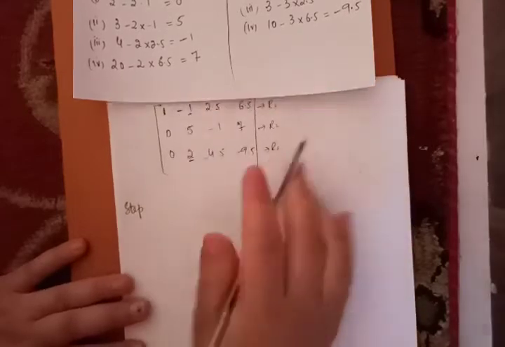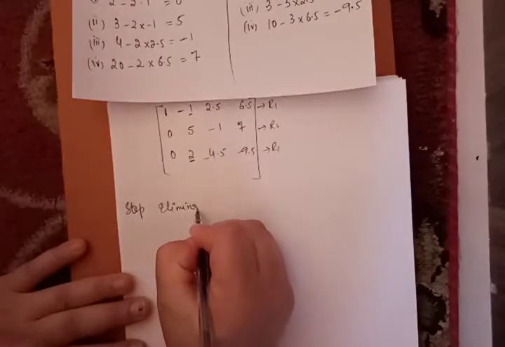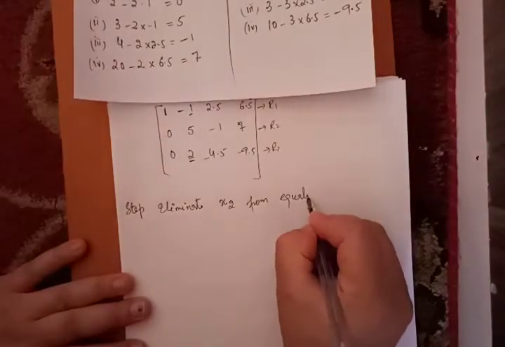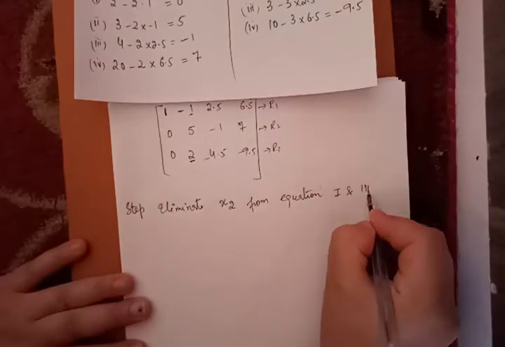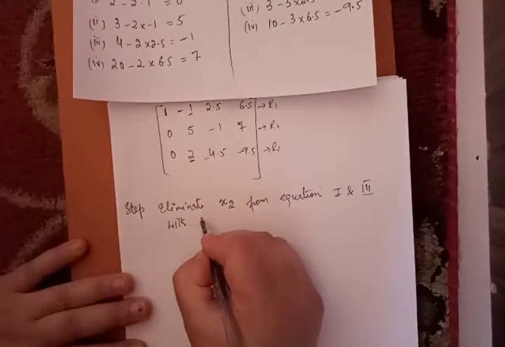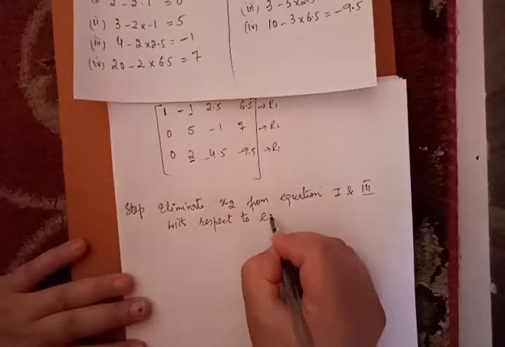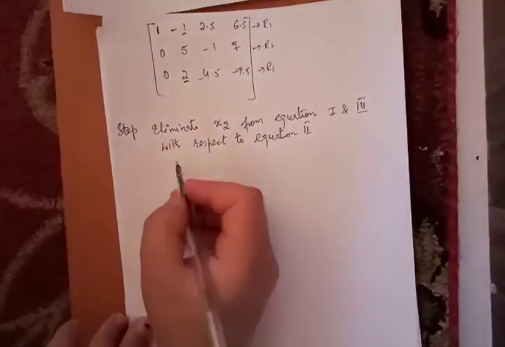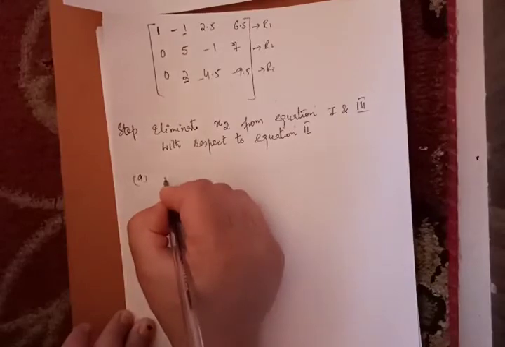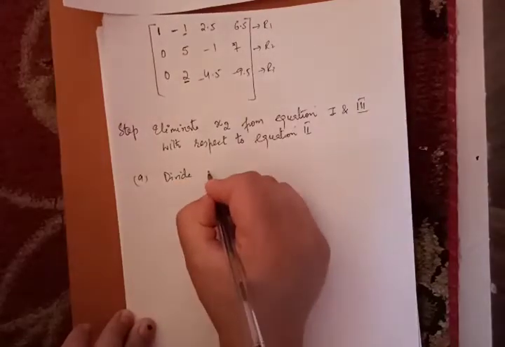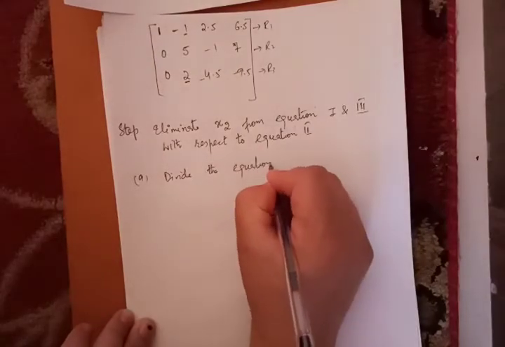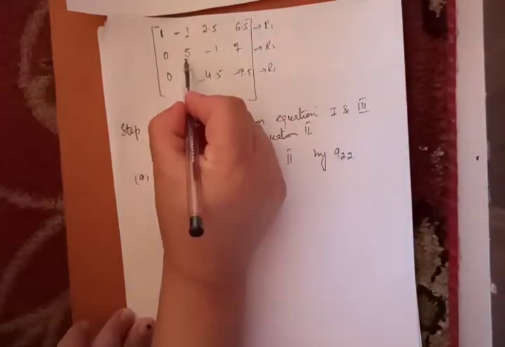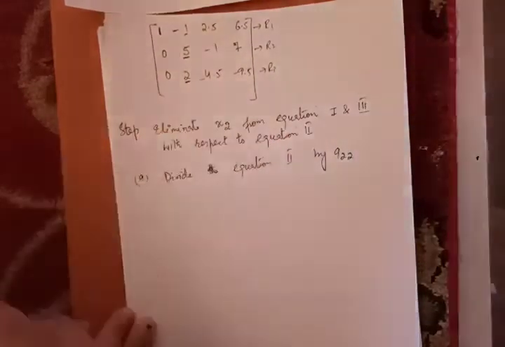R2 and R3. Eliminate x2 from equation number first and third with respect to equation number second. Okay, so before that, we have to first divide equation second by the A22 element. That means we have to divide the whole equation by 5.